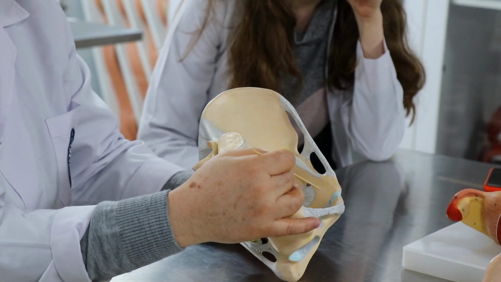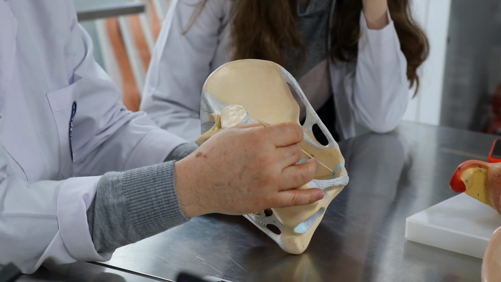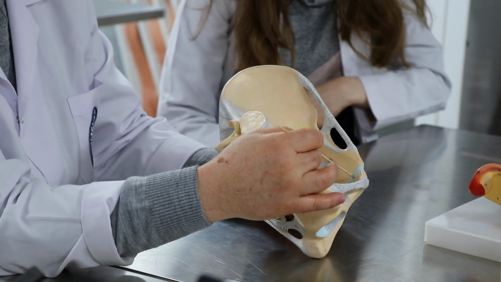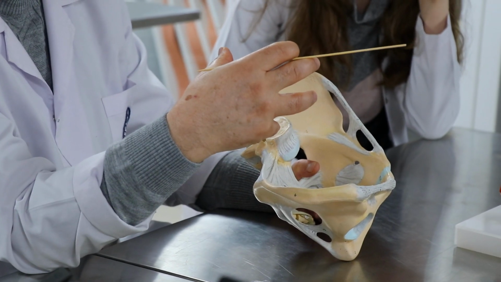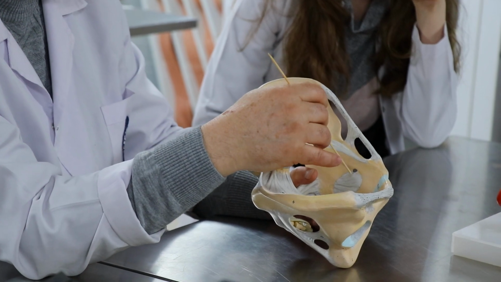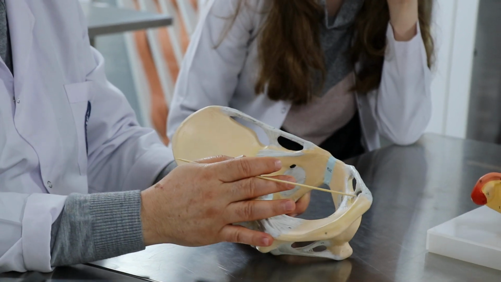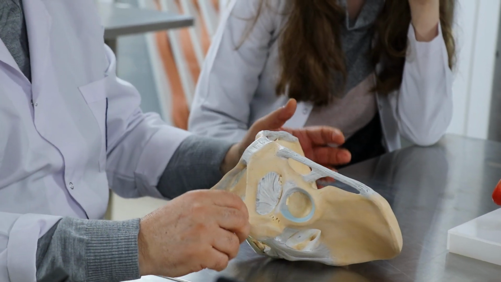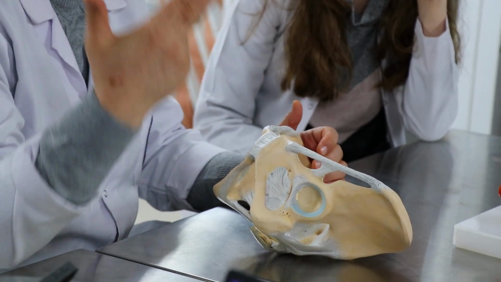So what's the importance of this? The clinically important conjugate is the obstetric conjugate. Why? Because this is the narrowest, and the head of the fetus has to go through that area. So can we measure this directly? No, but we can estimate it by the diagonal conjugate. How do we do that?